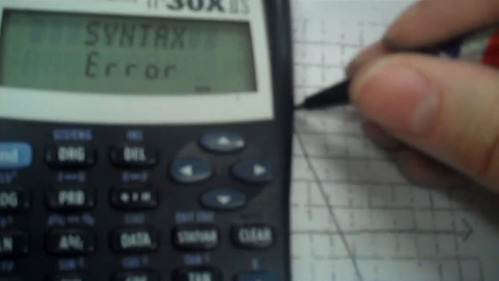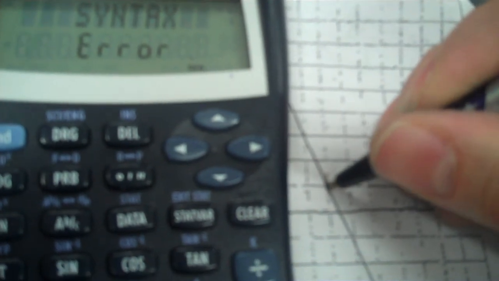Then find a point where it hits the grid. How about right there? You could go there, you could go there. It's all going to work out in the end. So we start here. We have to go down 1, 2, 3, 4. So negative 4 over 2. Negative 4 is on top, 2's on bottom. You have to have the up down part on top, the across part on bottom.